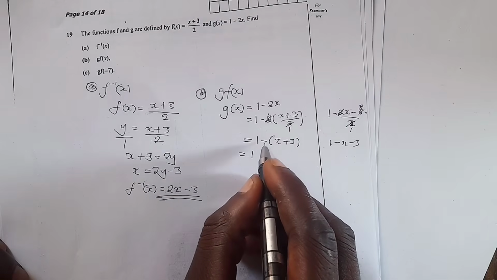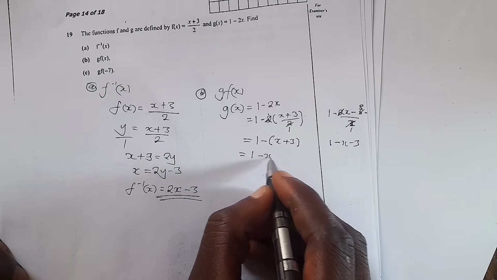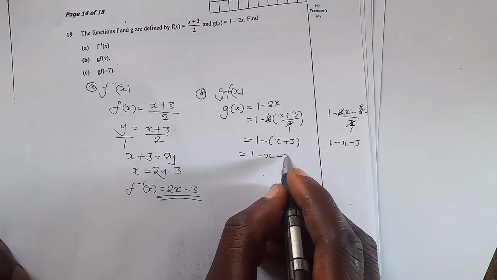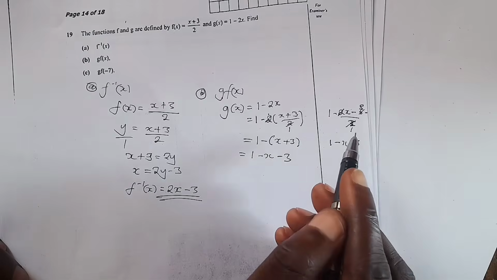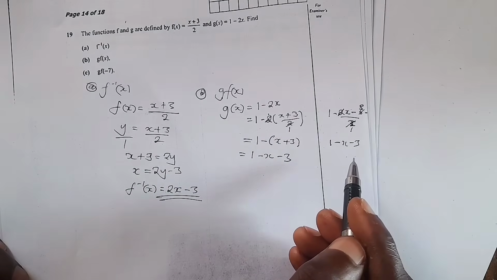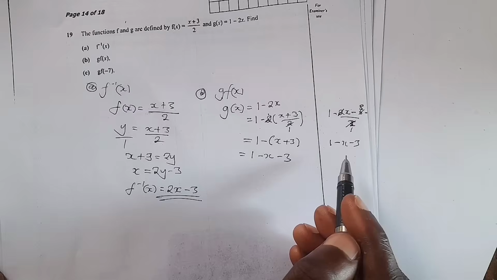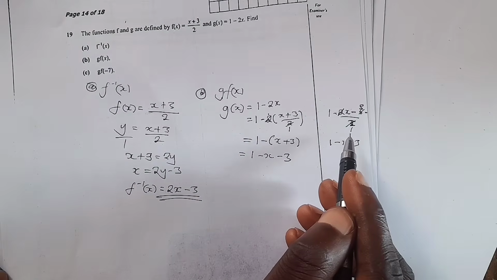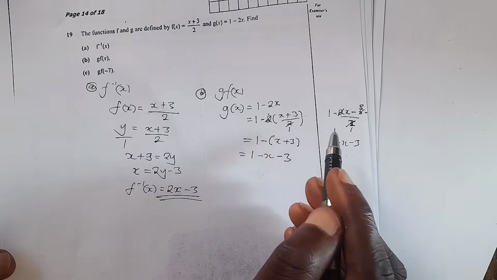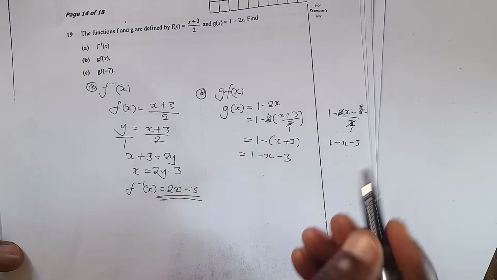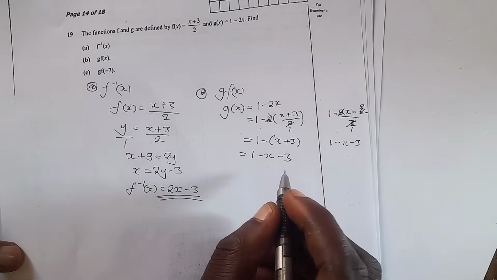So you have 1, negative times the x is negative x, negative times this one, you have negative 3, same as this one. But the problem with this is that sometimes you may forget, because this is an exam. You may forget what to do when you reach this stage. Fractions, what should I do? Should I cross multiply here, or should I factorize? Are we together?